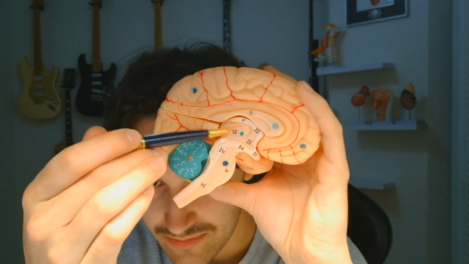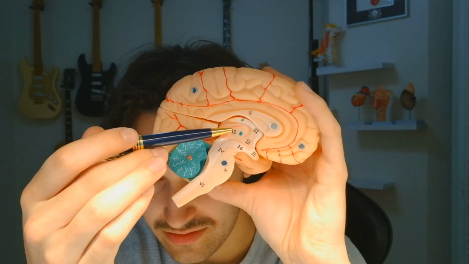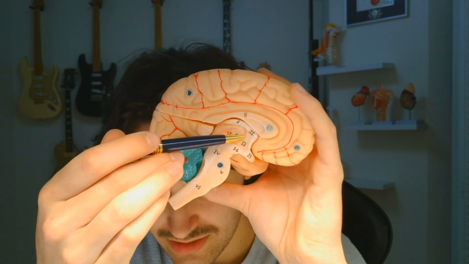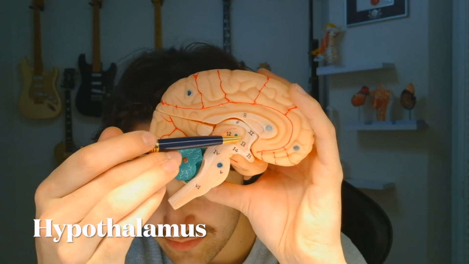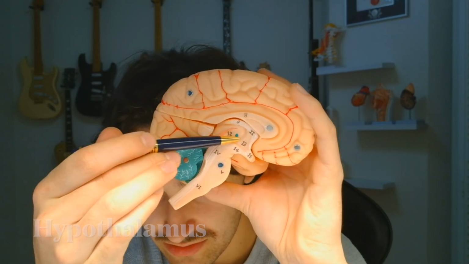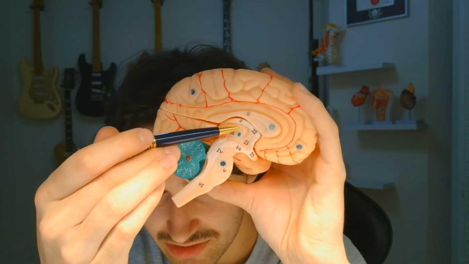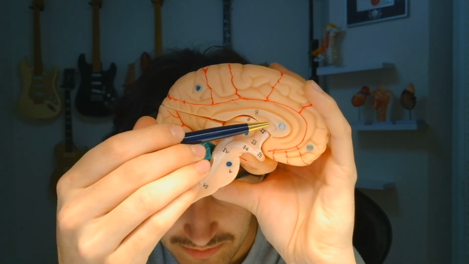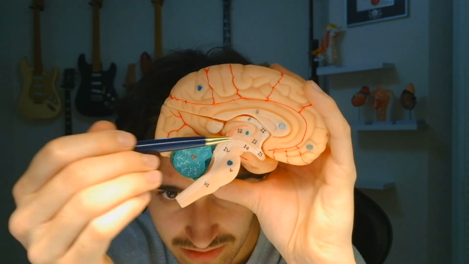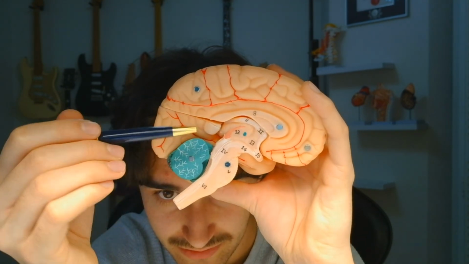So this is the thalamus. What's beneath the thalamus? The hypothalamus. Hypo is beneath. So this is the hypothalamus. This is the thalamus, the interthalamic adhesion. The fornix, the septum pellucidum, the corpus callosum, the anterior commissure, the posterior commissure. Okay.